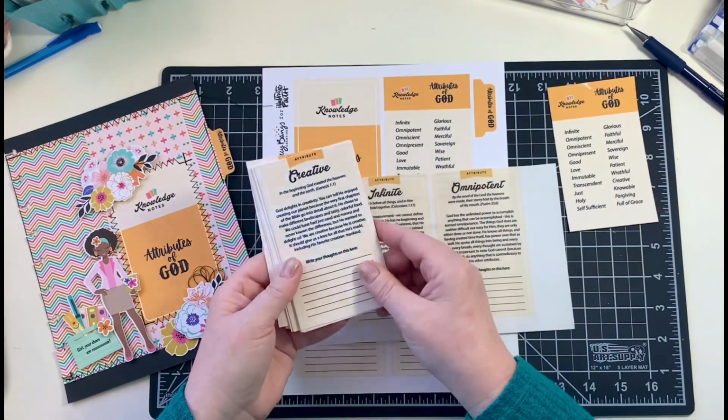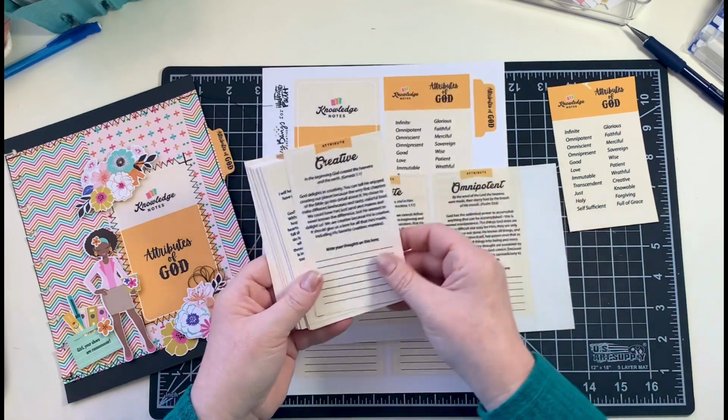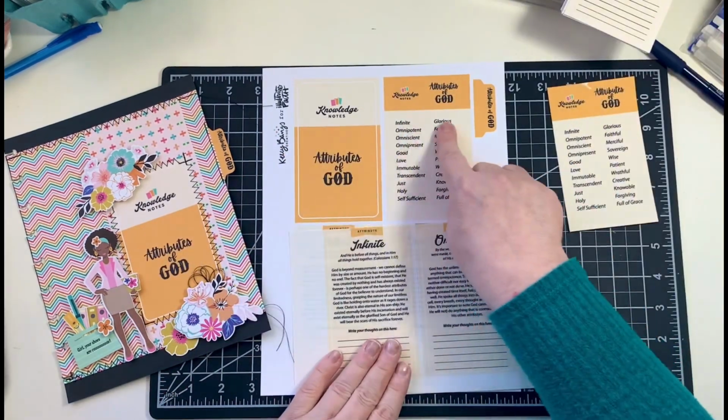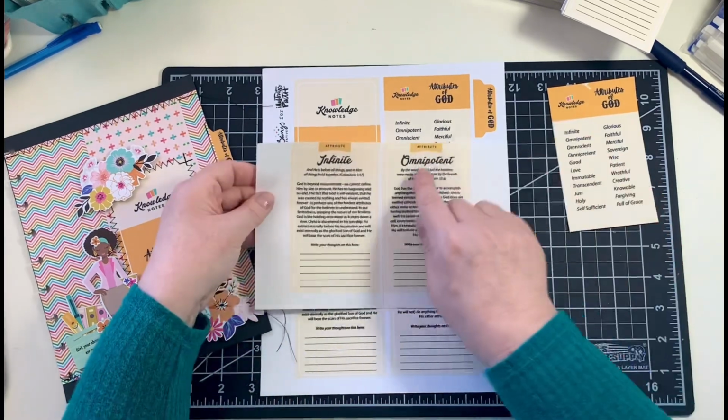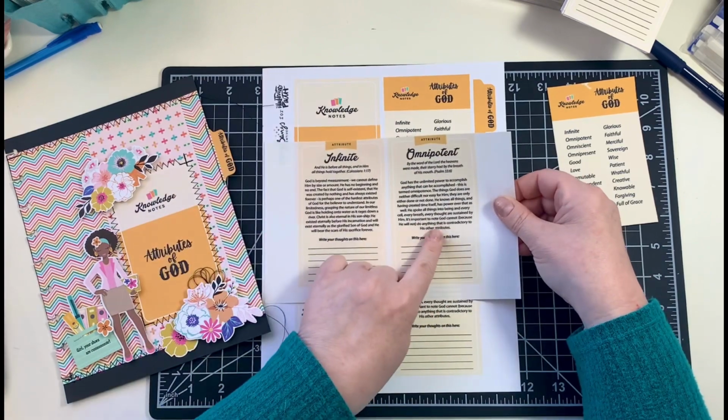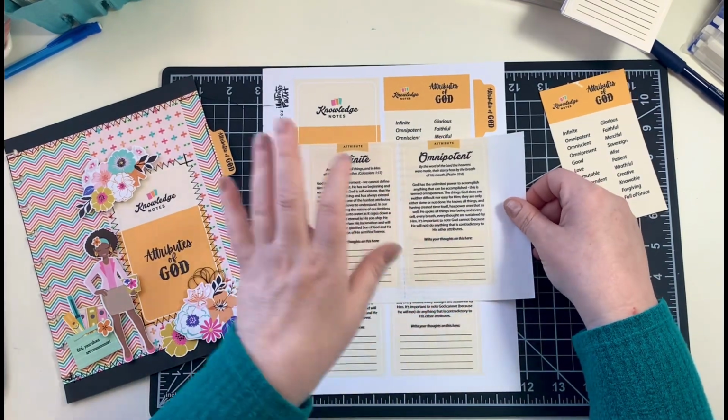The first one is creative. It starts with Genesis and then goes from there. They're out of order now, but I did that. So I have this on clear sticker paper, and then I also now have the verses, I have the words, and I have what Kelly wrote. And I thought, what can I do with this? Should I put it in my notebook?